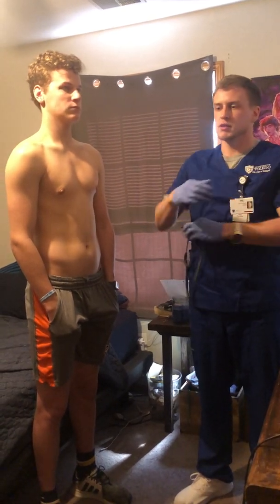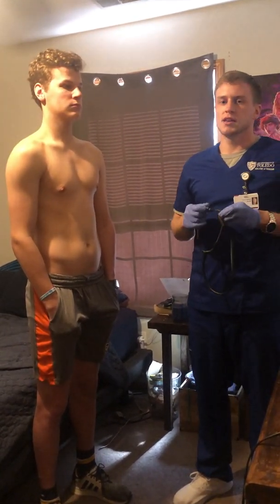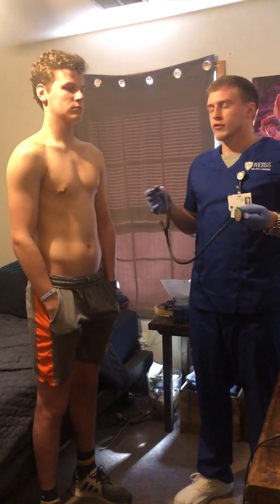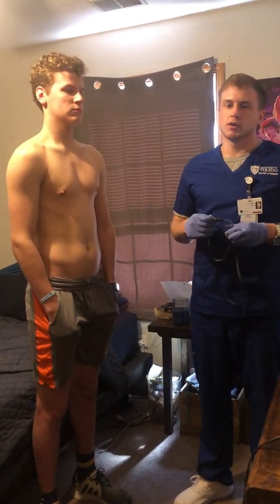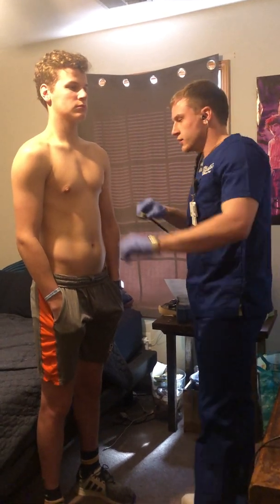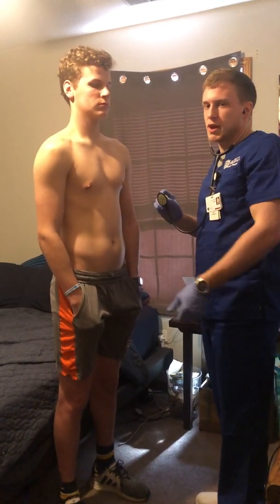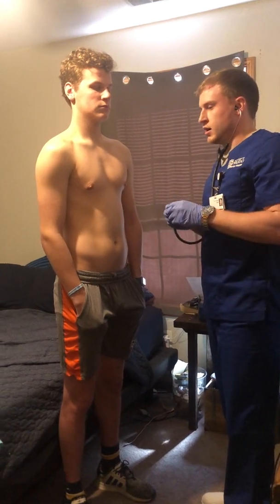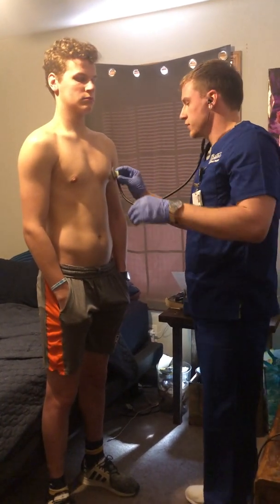So because the rhythm is normal, we can go ahead and take his pulse rate for just 30 seconds. If it was an irregular rate, we'd go for 60, but it's normal, so we're going to take his pulse for 30 seconds. And I'm going to do this at the apex of the heart, which is the mitral sound, because that's where I heard it the loudest.